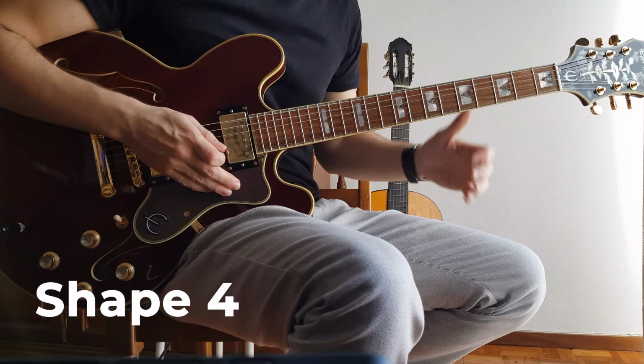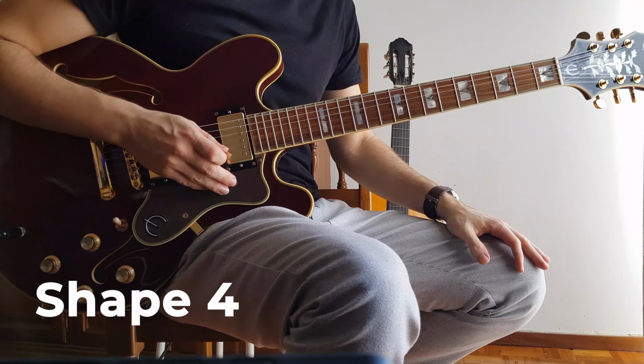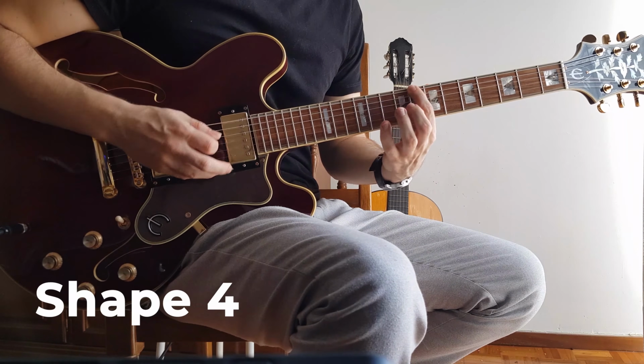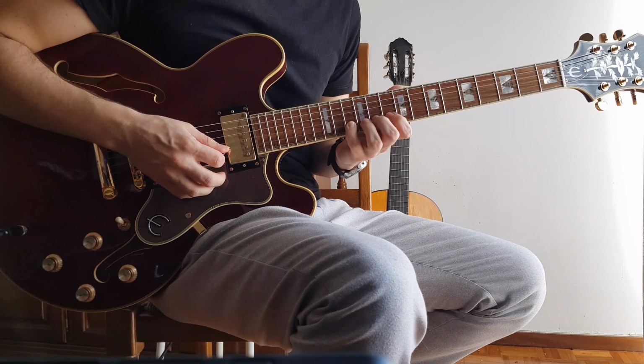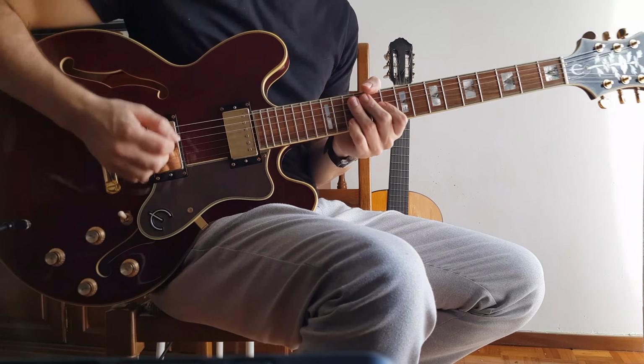In this shape we will be playing 3 notes per string and start with the index finger on the 8th fret of the low E string and go up to the 13th fret of the B string. Slowly first.